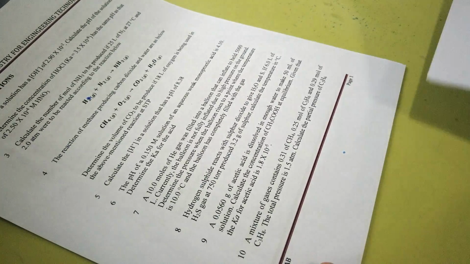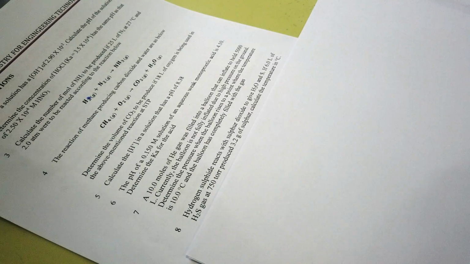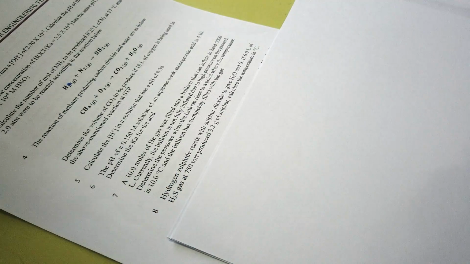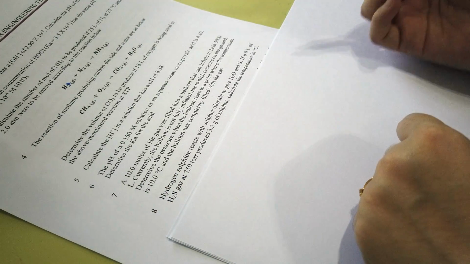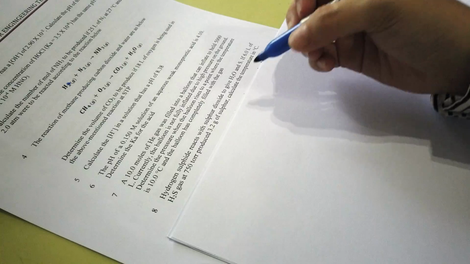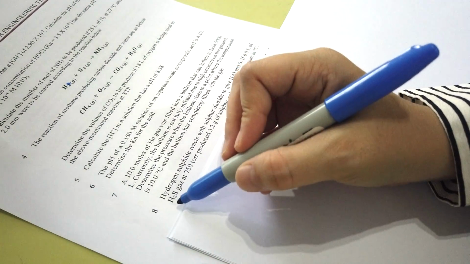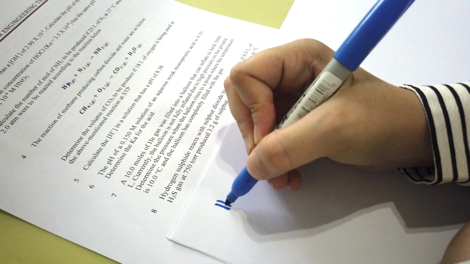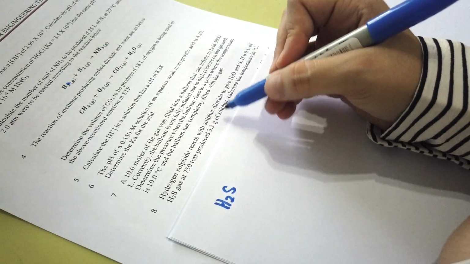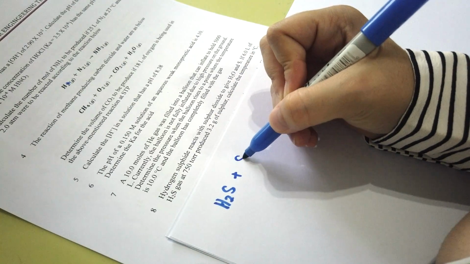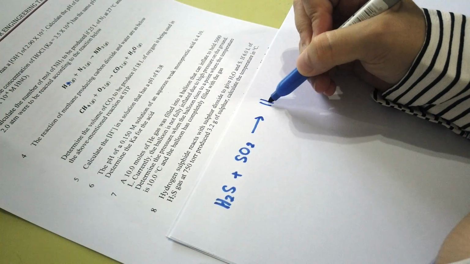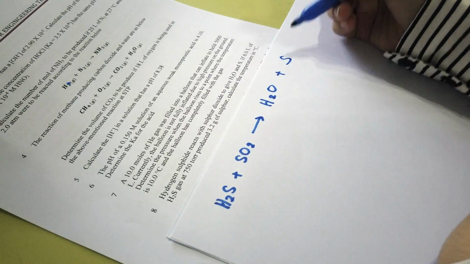So for this kind of question, they actually help you to create your chemical equation, but you should at least know the chemical formula for each and every thing that is being reacted. So given here, H2S reacts with sulfur dioxide, you should know sulfur dioxide as SO2, to give out water and also sulfur.